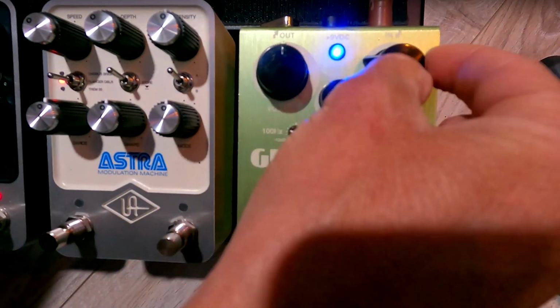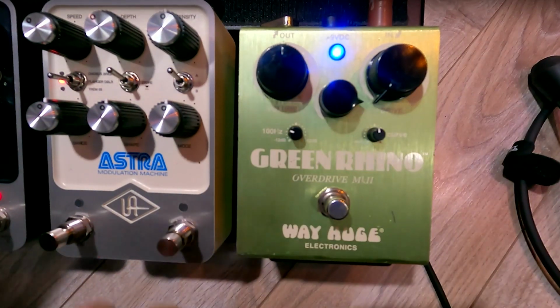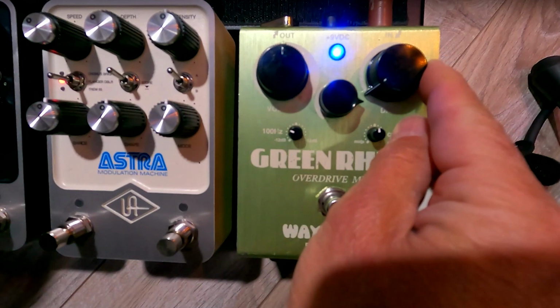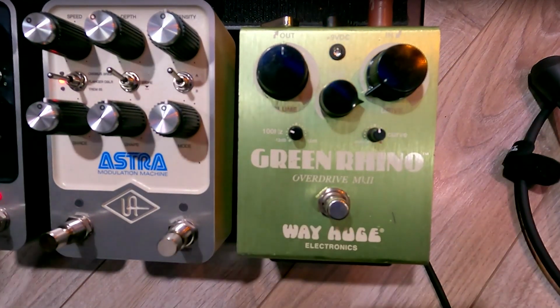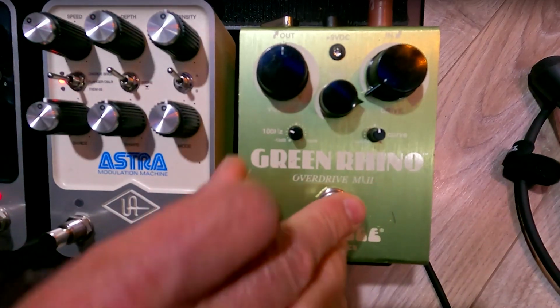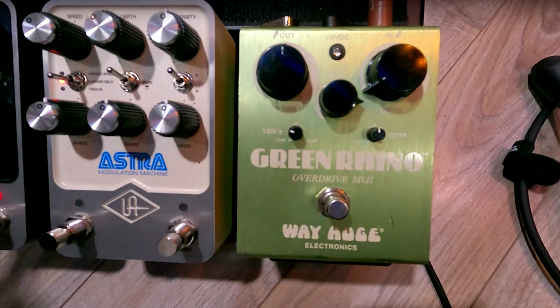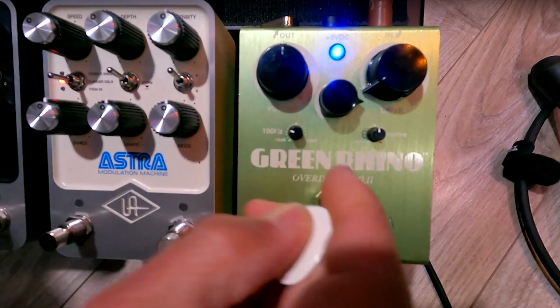But as I was mentioning, if we think about it with subtle saturation, we can turn the drive down much lower, and then if I turn it off, we'll hear our clean tone. Then if we turn this on very subtly, so it gives it a different tone.